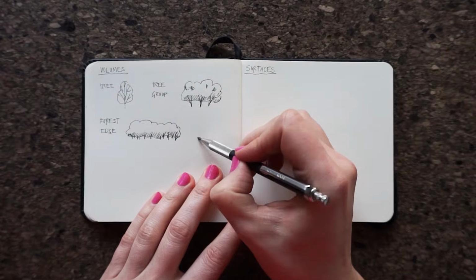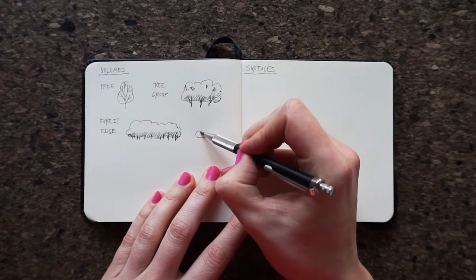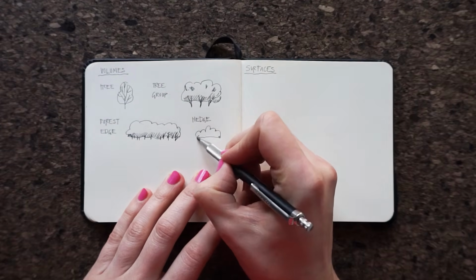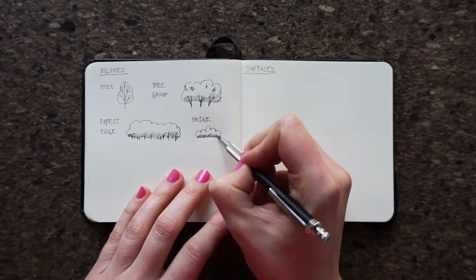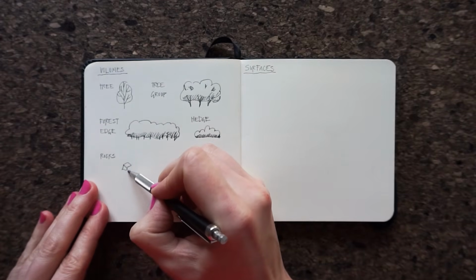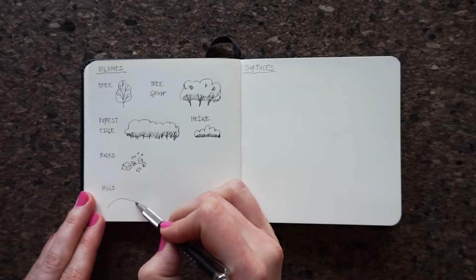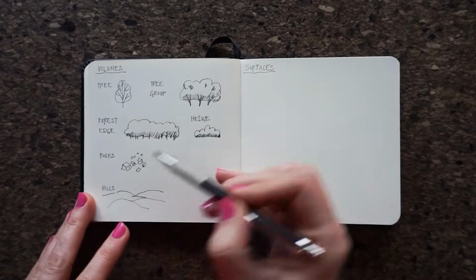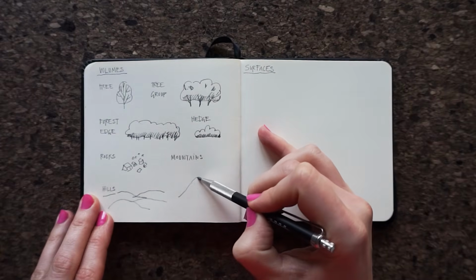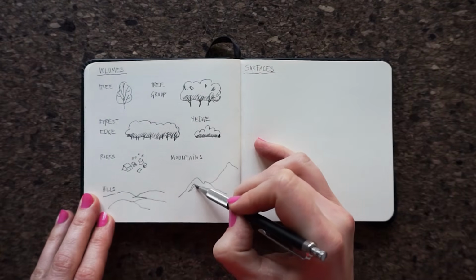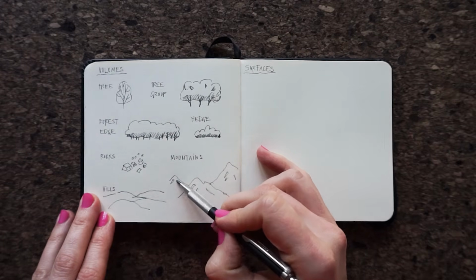A hedge or bushes usually look the same as trees but are smaller and without visible trunks. Any other elements like rocks we represent as jagged clumps. Hills we can draw as simple curved heaps. Mountains are similar but are usually more pointy because of glacial erosion.